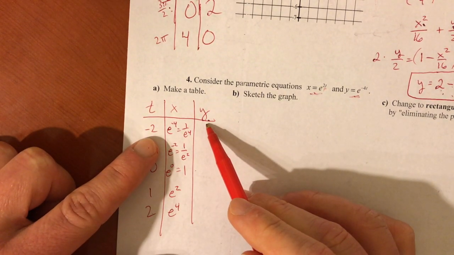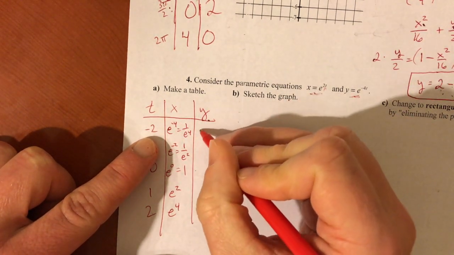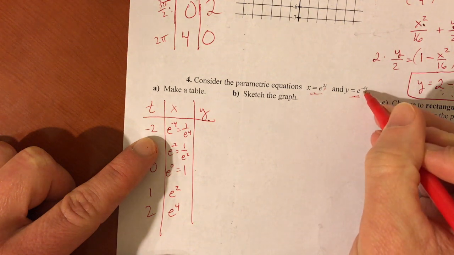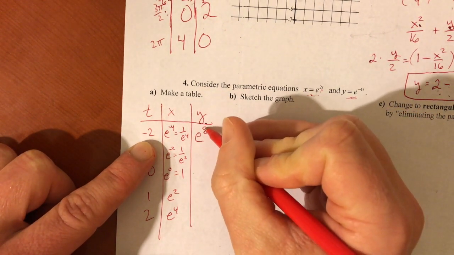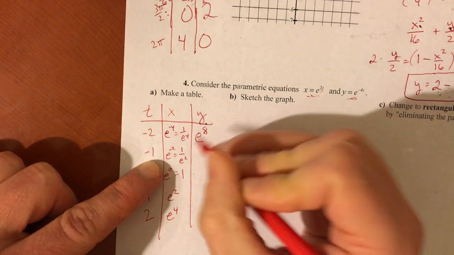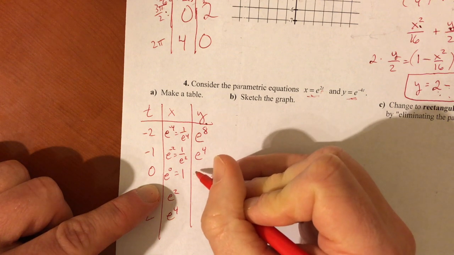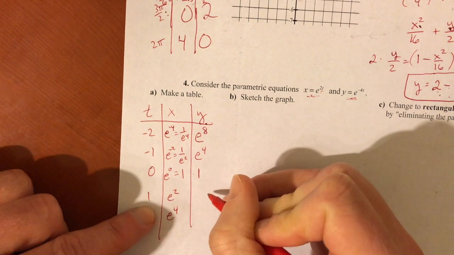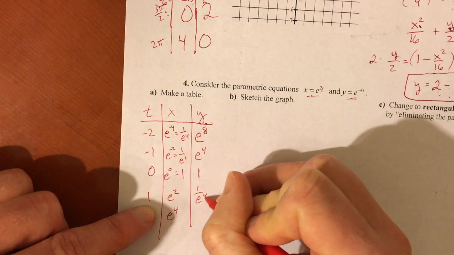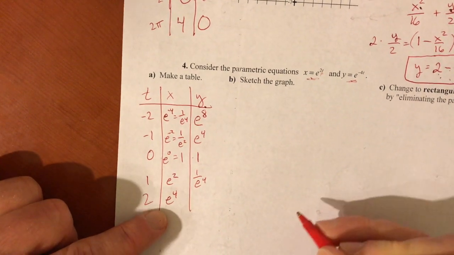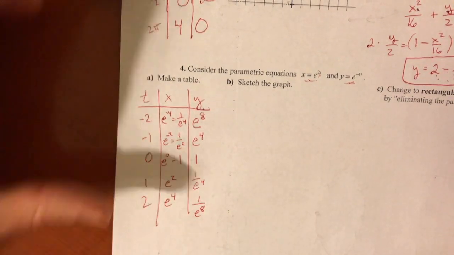The y values, you're going to get very similar, but when you plug in a negative, that already has a negative coefficient there, so you're going to get e to the 8th. When you plug in -1, you get e to the 4th. Plug in 0, you'll get e to the 0, which is 1. Plug in 1, you'll get e to the -4th, or 1 over e to the 4th. Plug in 2, you'll get 1 over e to the 8th.